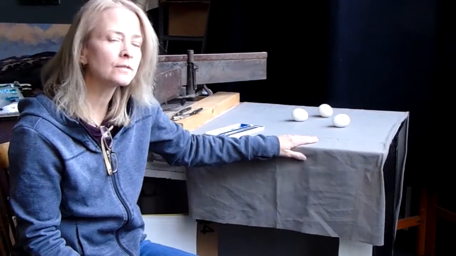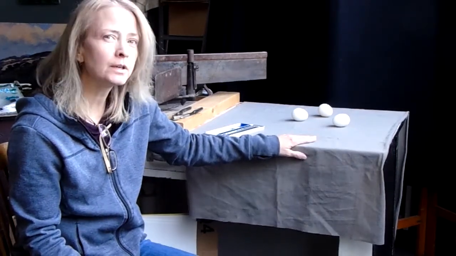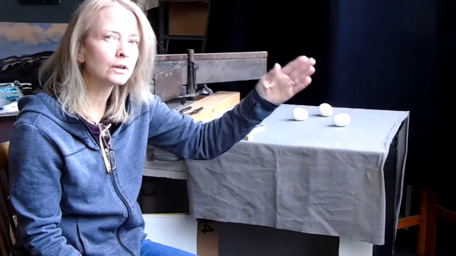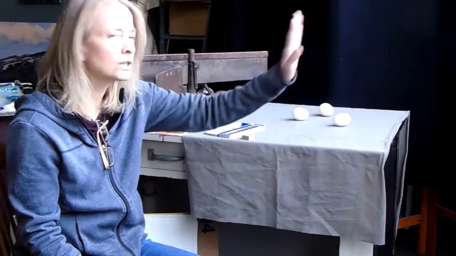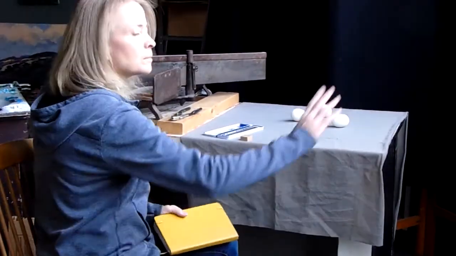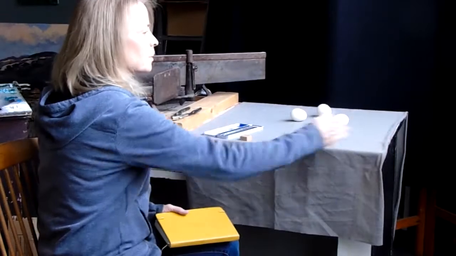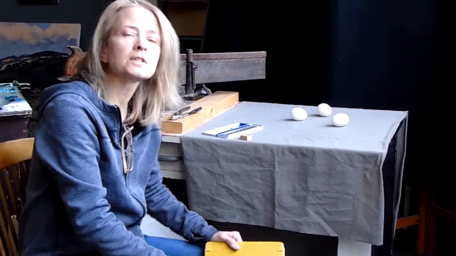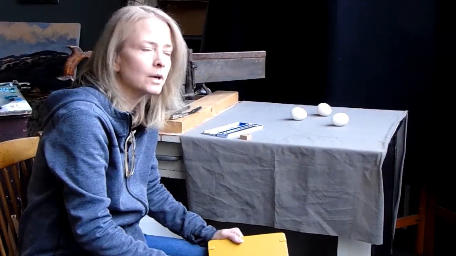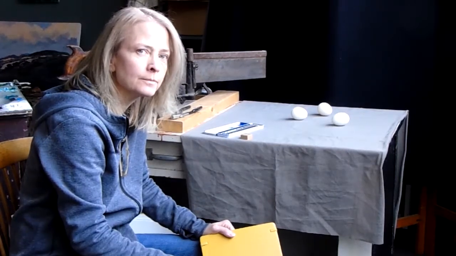But let's look at the position of the table. Now my table here is perpendicular to my window in my studio. So I would like you to set your table up that way if you're using a window, okay? Window on one side, in this case it's on my right side. Table perpendicular to the window so that my light comes in from the top and the side, okay? And this will facilitate revealing the form of the objects that we're going to be working on, okay?